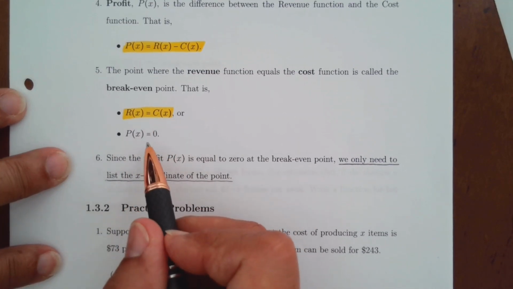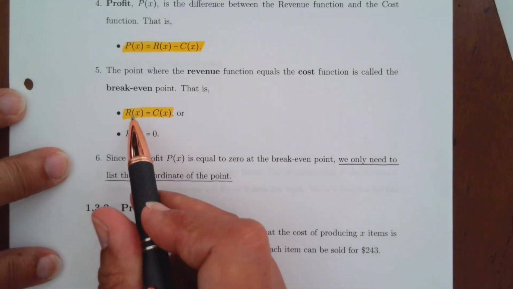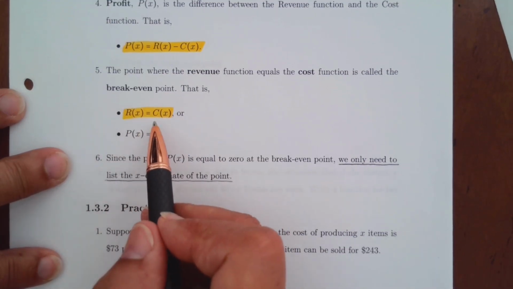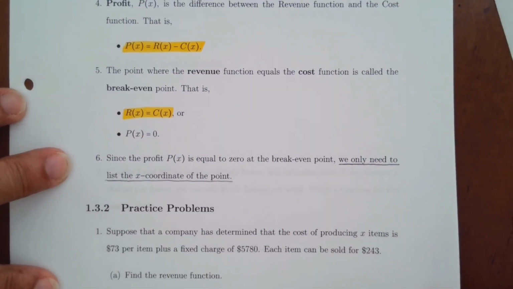That's exactly the same thing because profit, remember, was this minus this. Typically, you guys understand this a little bit better. So we'll stick with that, okay?